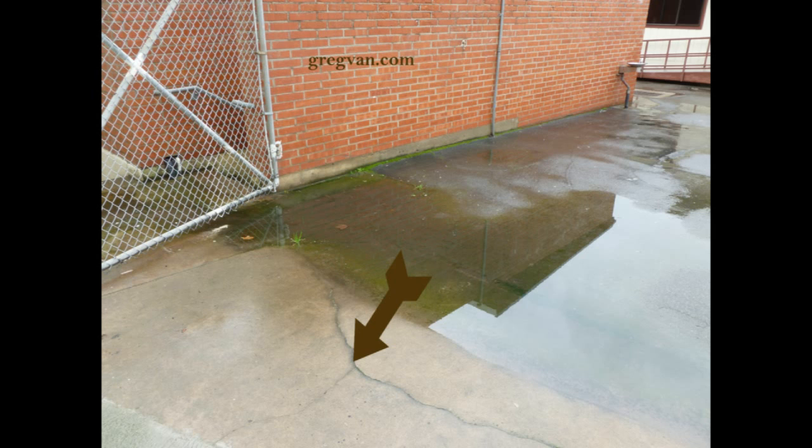the more water that can concentrate into these areas, the more erosion, the bigger the problem in the future. The larger the cracks, and of course, the larger the cracks, what happens? This allows even more moisture, water to get in, and again, accelerate the process.